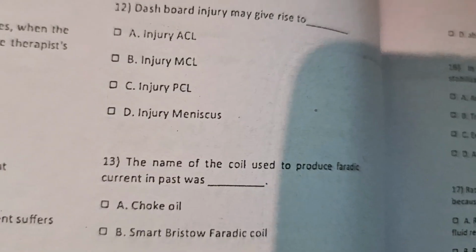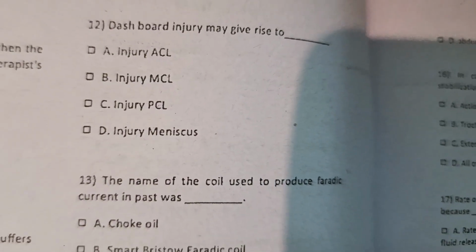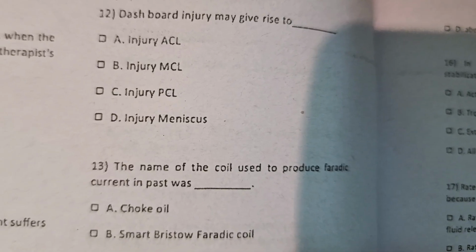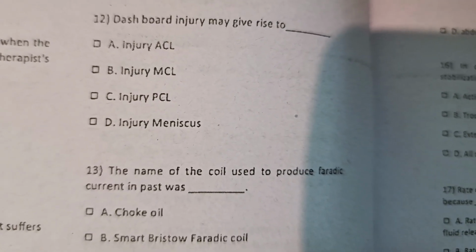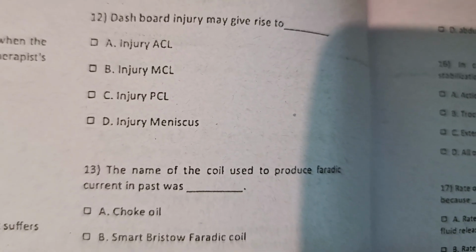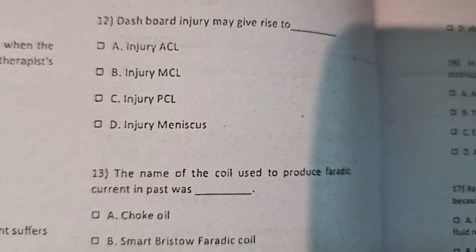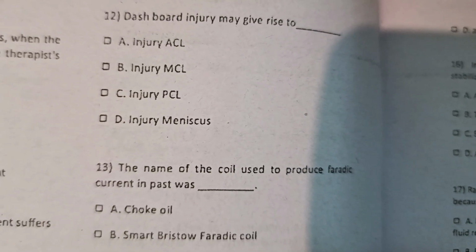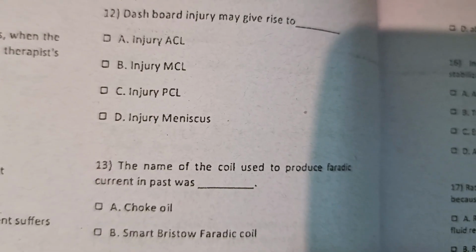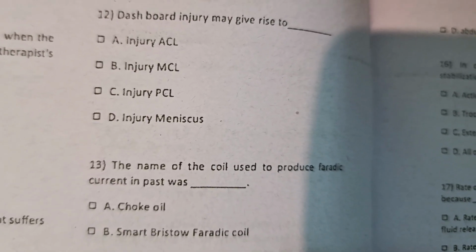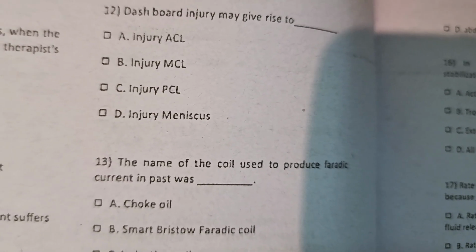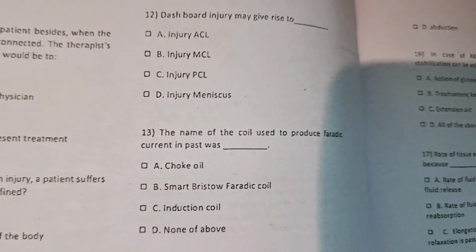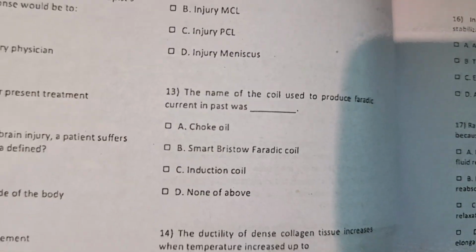Question number 12 is, dashboard injury may give rise to option A, injury to ACL, option B, injury to MCL, option C, injury to PCL, option D, injury to meniscus. ACL is anterior cruciate ligament injury, MCL is medial collateral ligament injury, and PCL is posterior cruciate ligament injury. And the right answer is option C, injury to PCL.